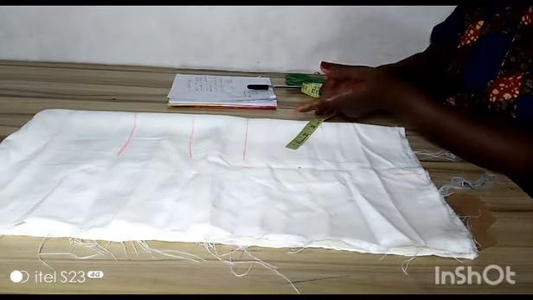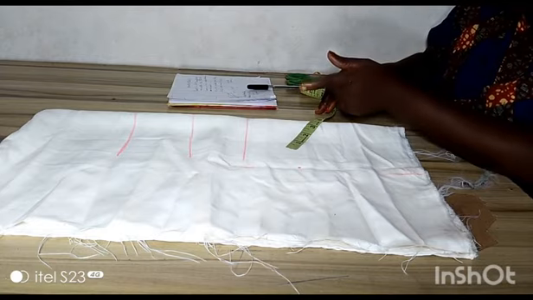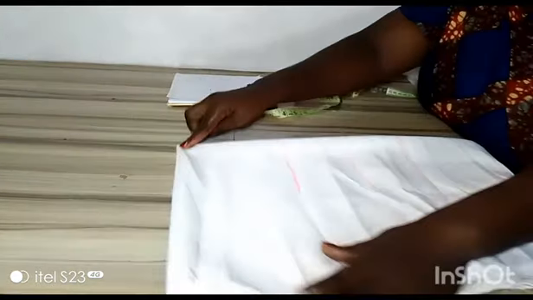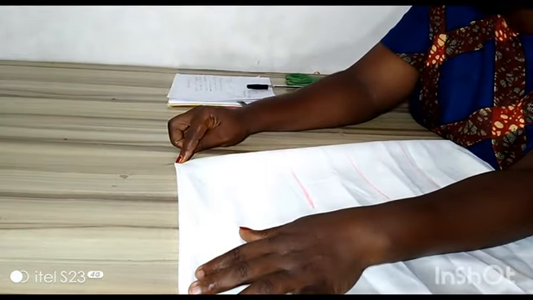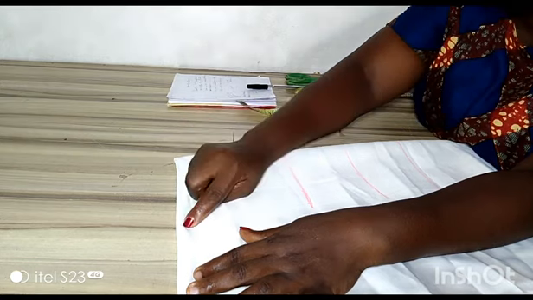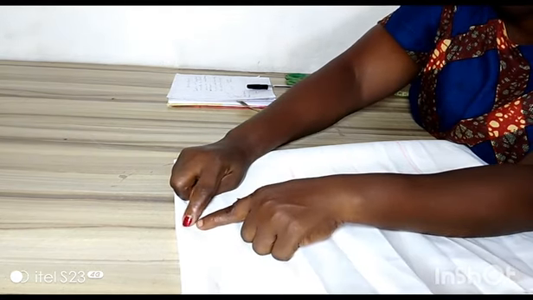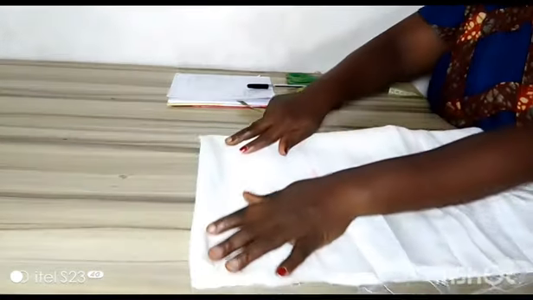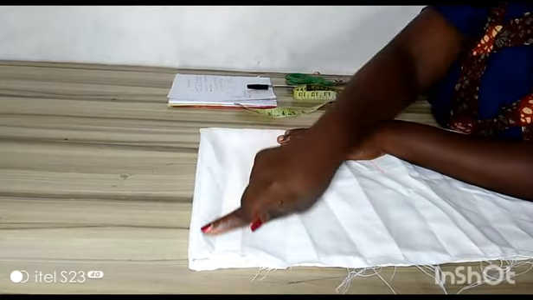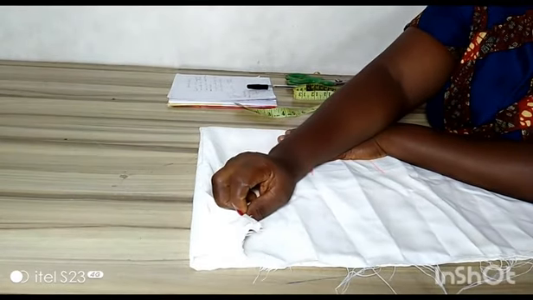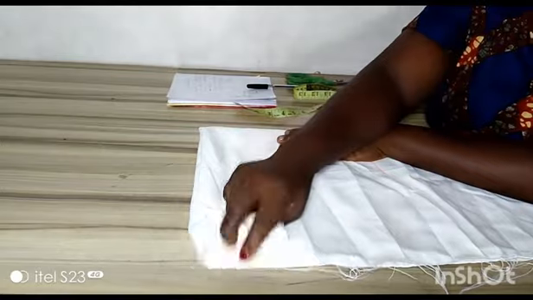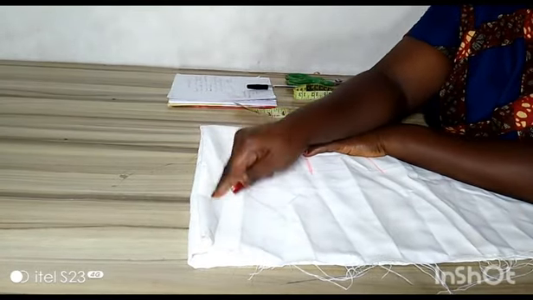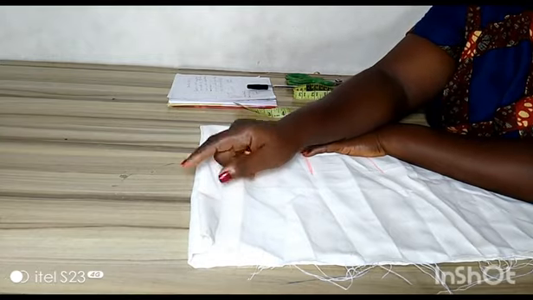Then to know the amount of fabric to fold for this style, you measure from, let's assume this is your neck, the center of your neck here, then you measure it to your shoulder. Let's assume this is your shoulder as well. Then from here you measure to your sleeve length. That is the amount of fabric you are going to fold. Then you are going to fold it in 4 places. This is 1, 2, 3, 4. And let me remind you, this gown doesn't have shoulder joining.